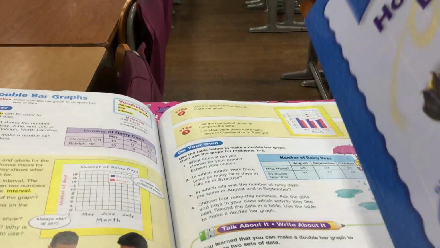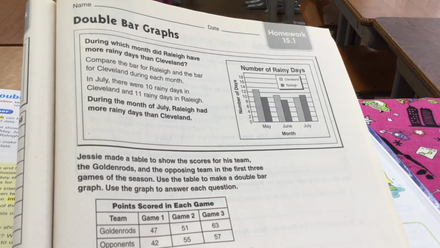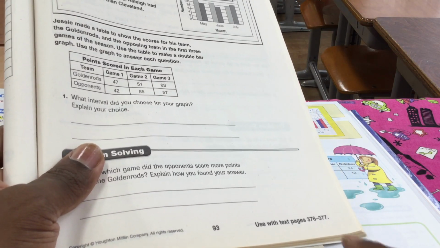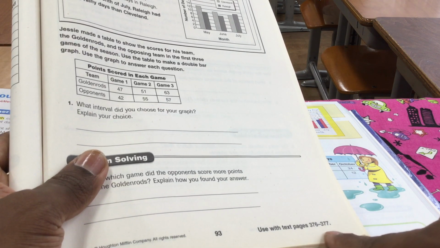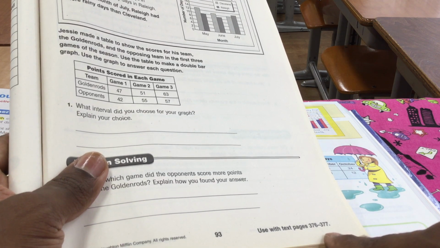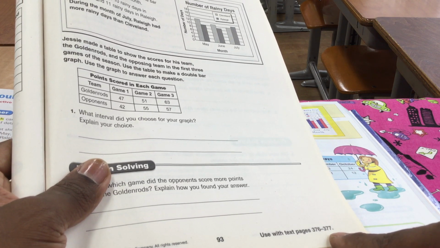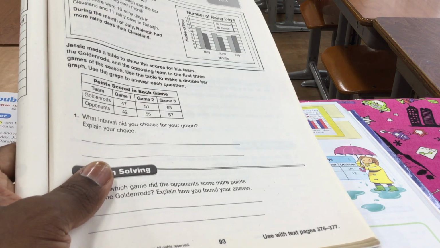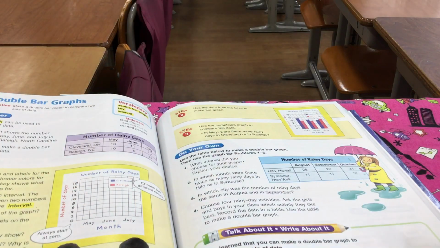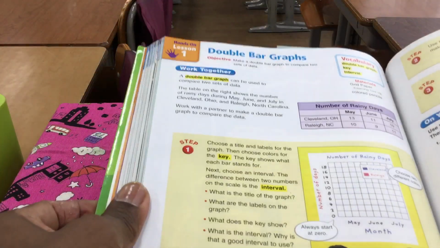And what I like about this is that the page number we work on is going to tell you at the bottom which page in the textbook you can use to review. So this says use with text pages 376 to 377. Okay? Those are the 2 pages we have looked at today, 376 and 377.